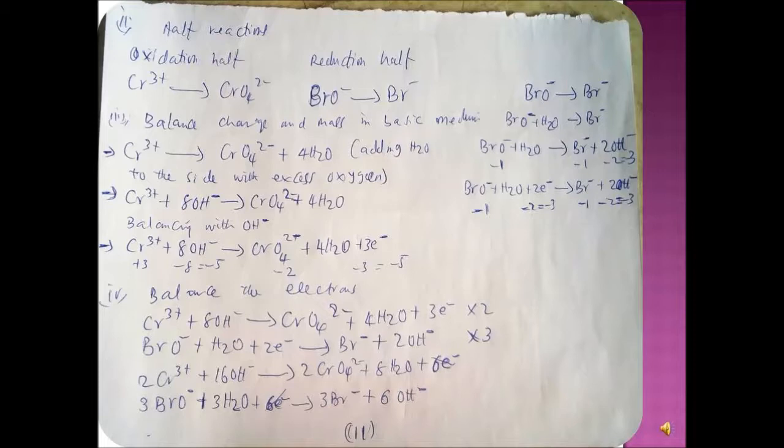Then you move to the next step, which is balancing the electron. How do you balance the electron? You simply balance the electron by bringing the 2 half equations together. You can see that for BrO- to Br-, where we have excess oxygen, we added water. After adding water, we have now generated 2 hydrogen, so we are going to add 2 hydroxyl ion.